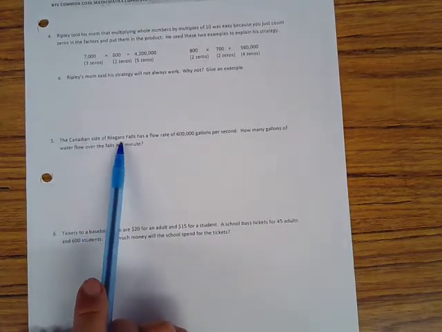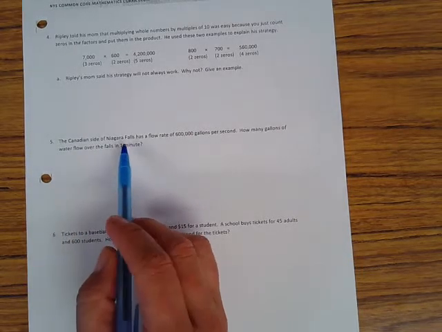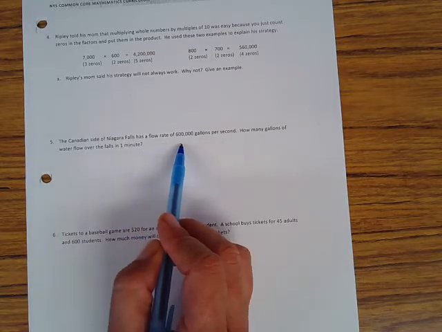Then the Canadian side of Niagara Falls has a flow rate of 600,000 gallons per second. How many gallons of water flows over the waterfall in 1 minute? So 1 minute is equal to how many seconds?